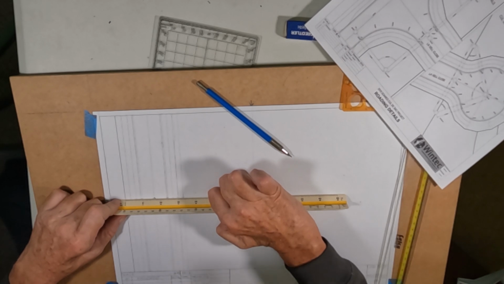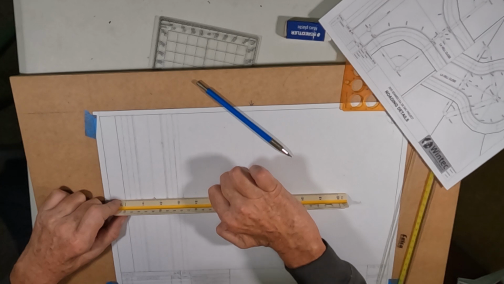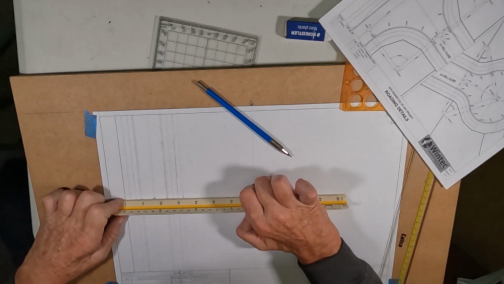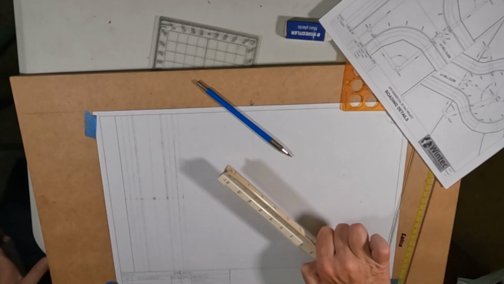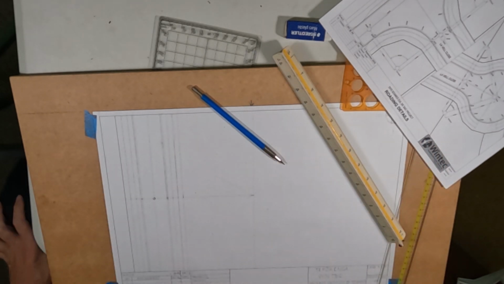That's 8.2, and there we are. We're 16.4 all the way across. No, what are we? 8.1, 16.2 we should be. So we're a little bit on the biggish side, but I'll take it. She'll be right.